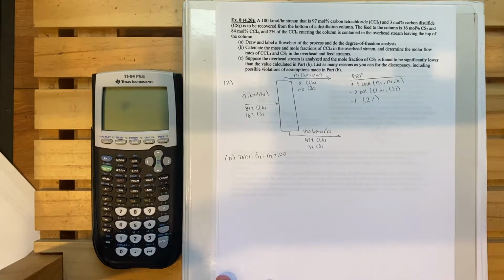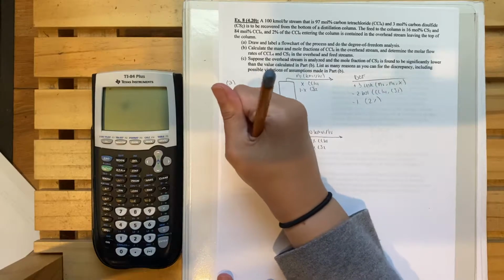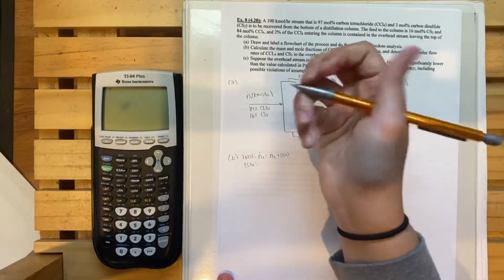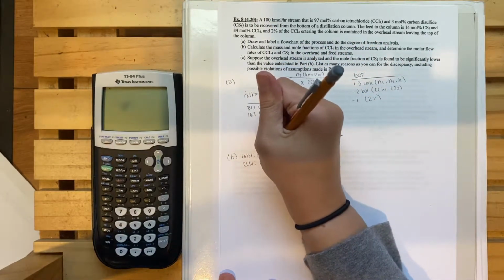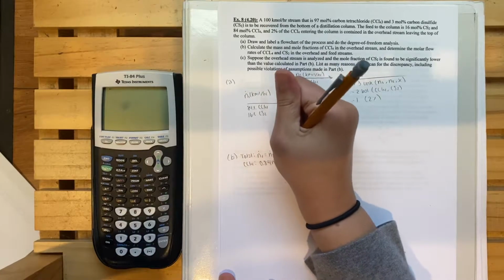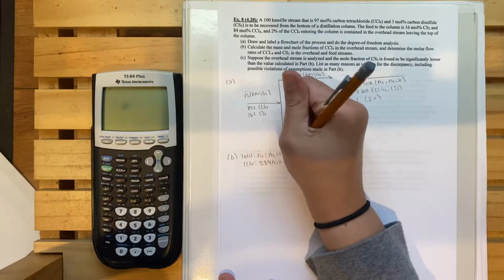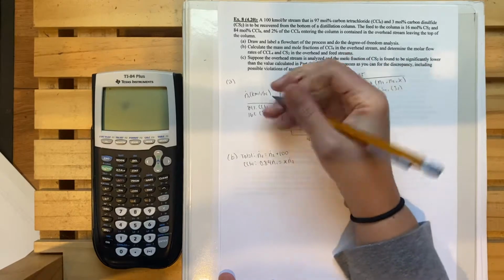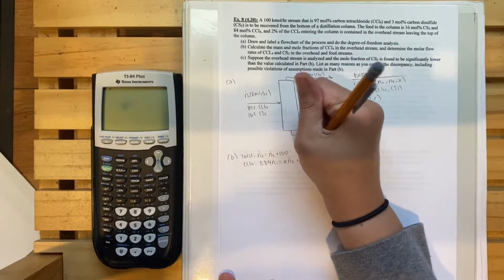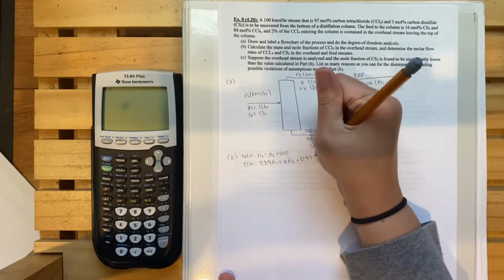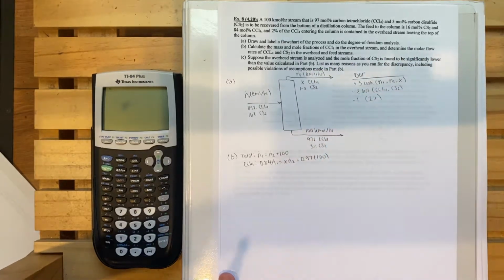And then our CCl4 balance is going to look like 0.84 N1 is equal to X N2 plus 0.97 times 100.